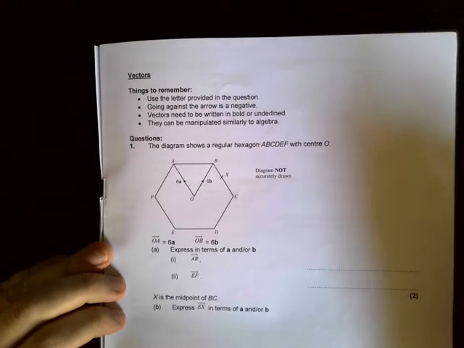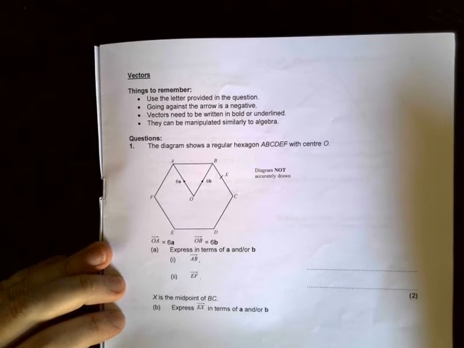Okay, so this is the vectors section of the Year 11 revision booklet. Question 1: the diagram shows a regular hexagon A, B, C, D, E, F with centre O.